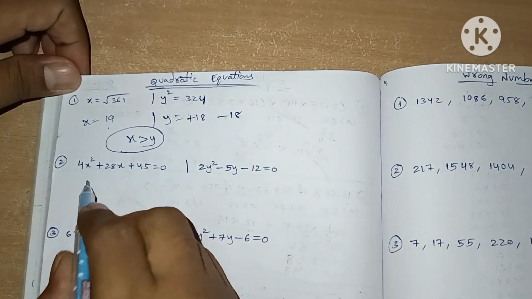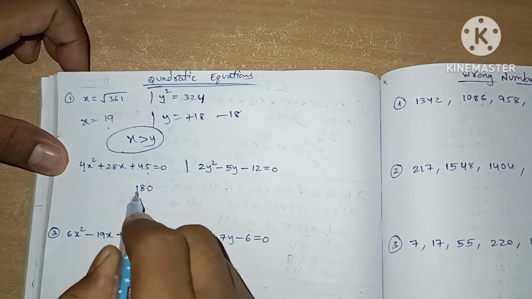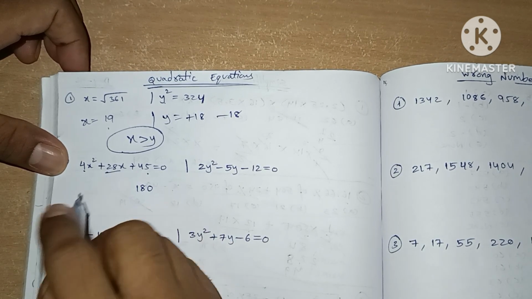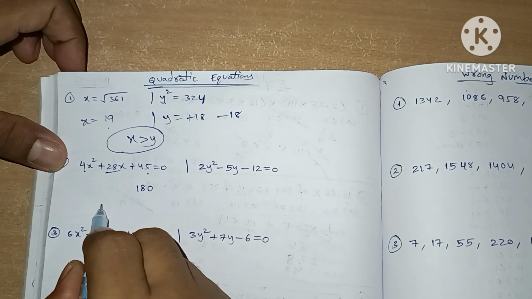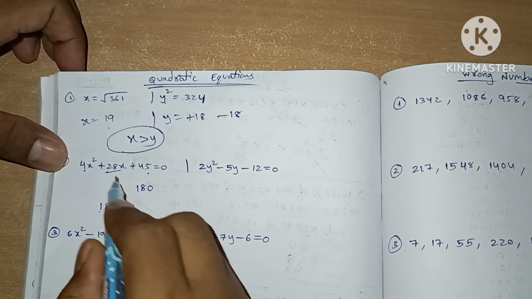Next, the second one. Here 4 into 45, which will be 180. We need to get 28. 28 means 18 and 10, as 18 plus 10 will be 28.